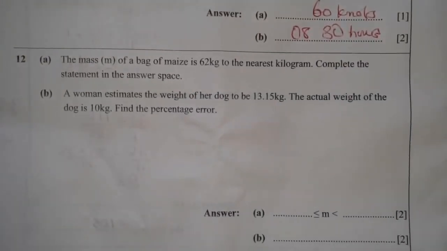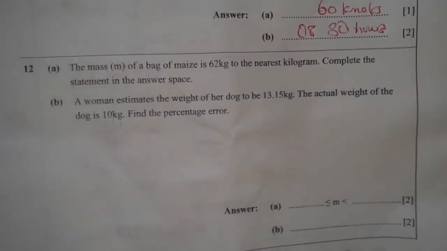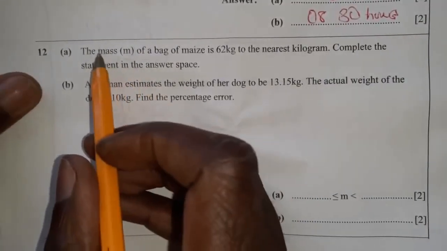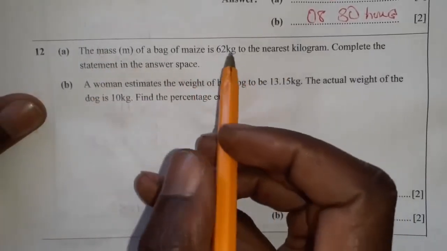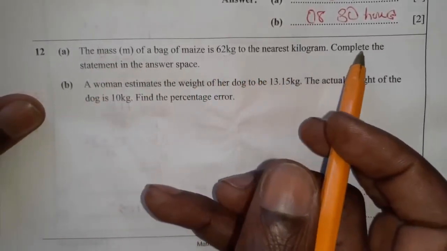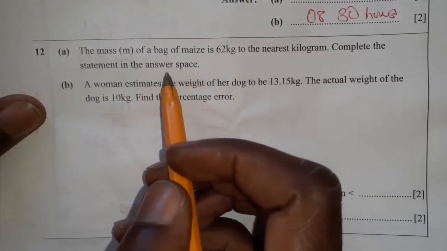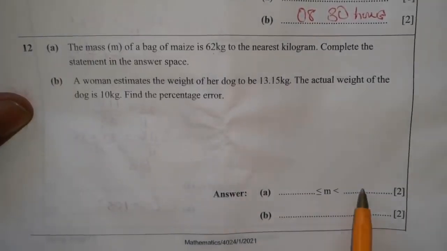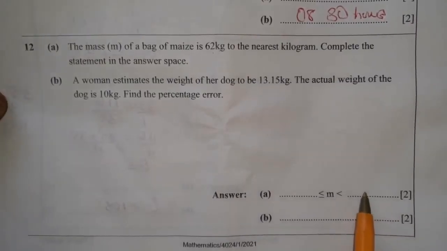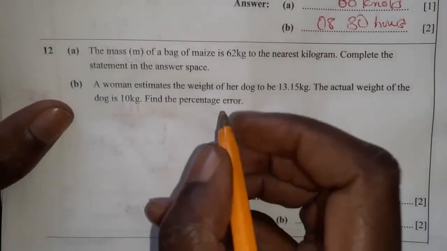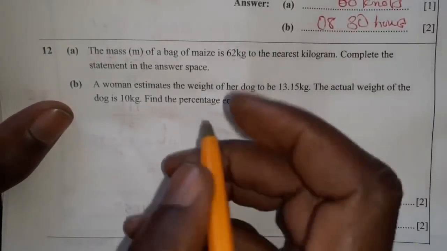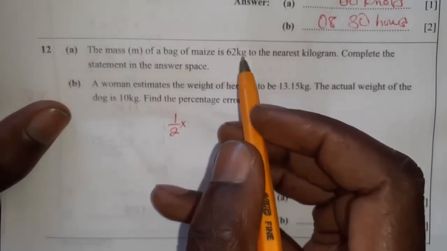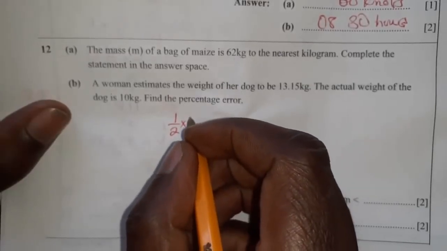We have question 12 now. Okay, so let's see. The mass of a bag is 62 to the nearest kilometer. Complete the statement in the answer space. Okay. This statement here, so meaning we need the upper limit and the lower limit. So what are we supposed to do? The first thing that we're supposed to do is to find the least unit of measurement. In this case, we're going to say 1/2 multiplied by the least unit of measurement. Since this is a whole number, that is going to be 1.